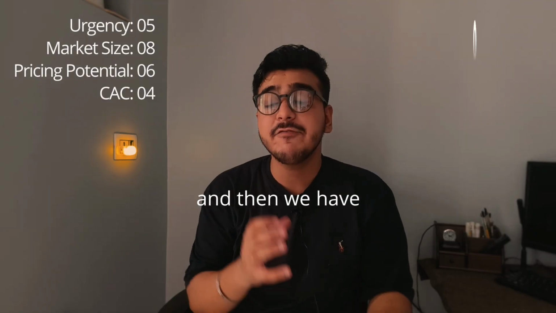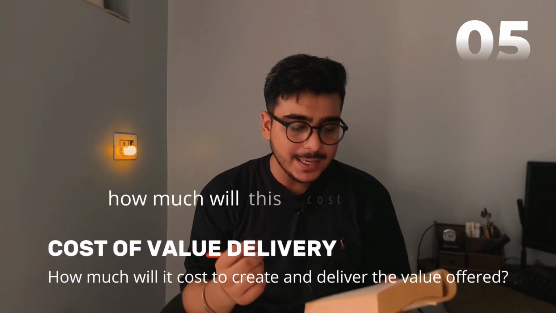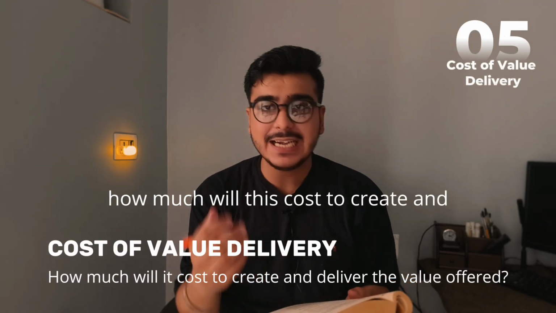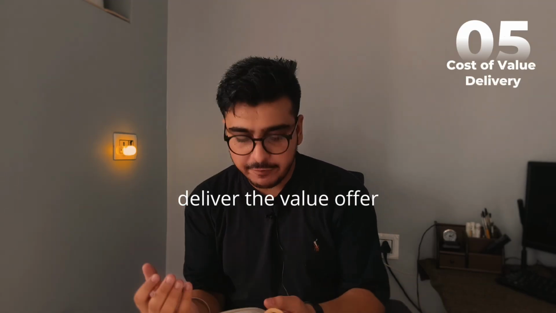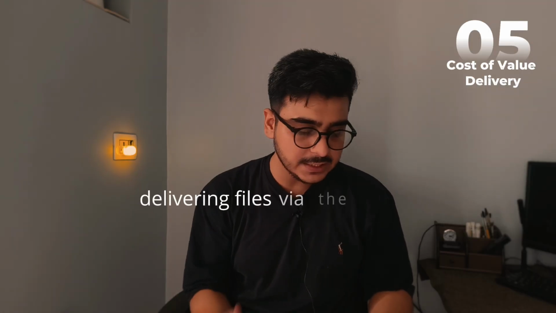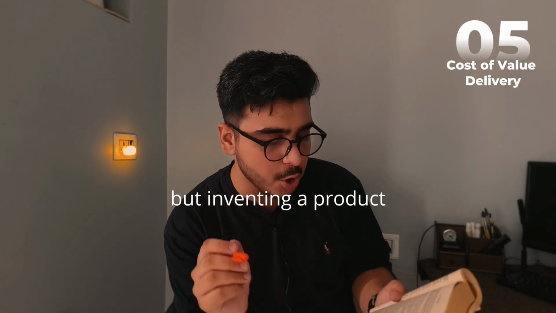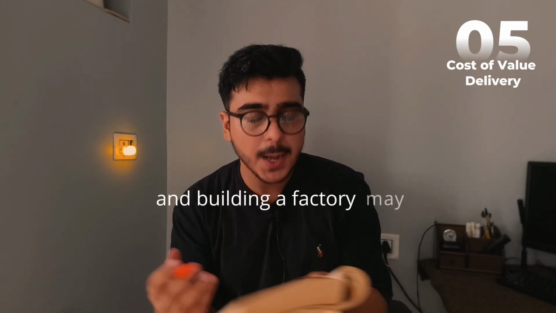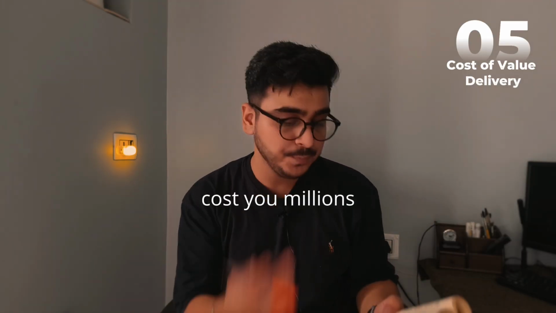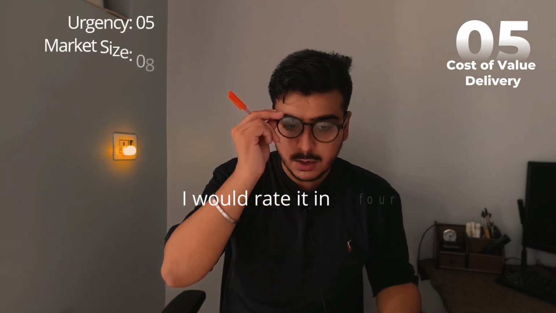And then we have cost of value delivery. How much will it cost to create and deliver the value offer, in both money and effort? Delivering files via the internet is almost free. But inventing a product and building a factory may cost you millions. So for this product, I think I would rate it a 4.